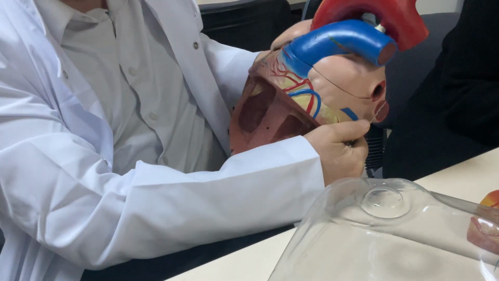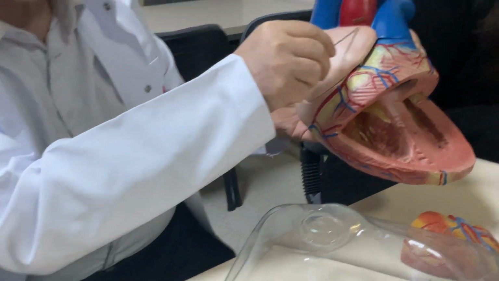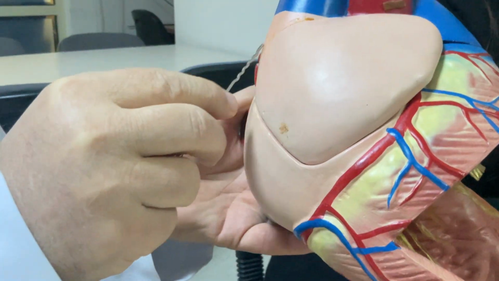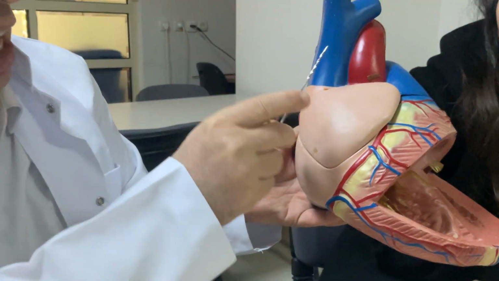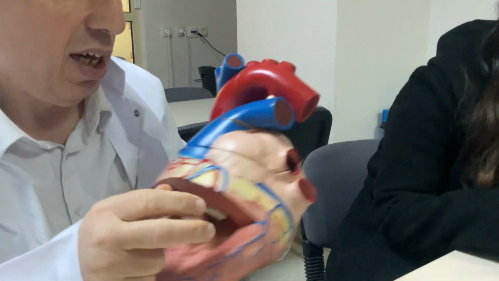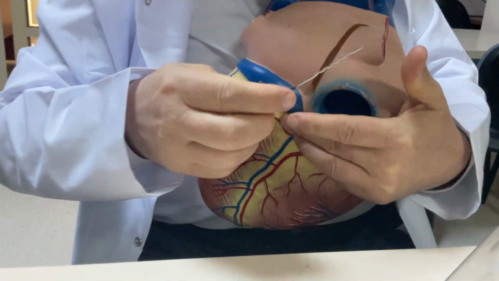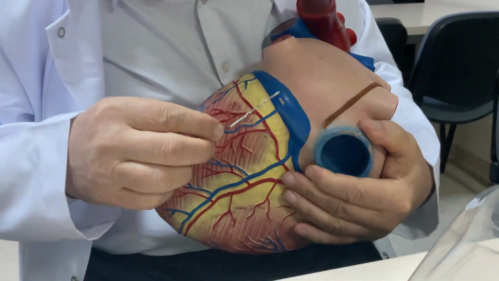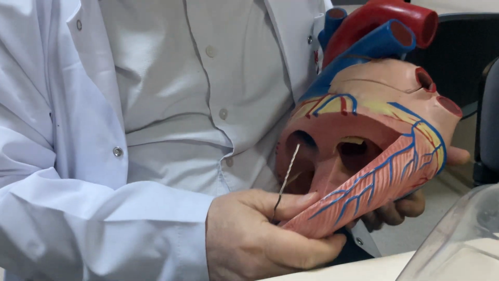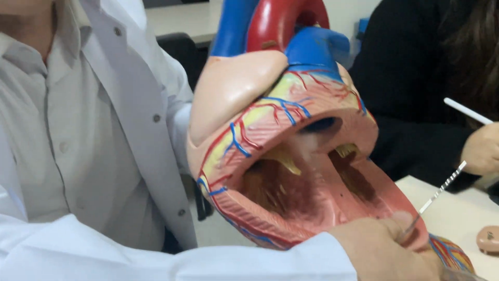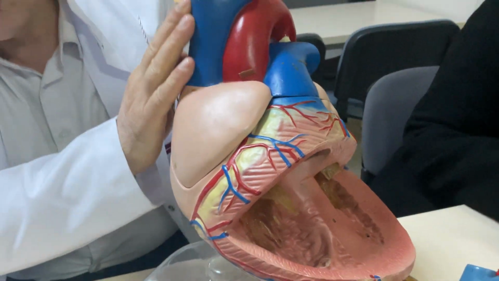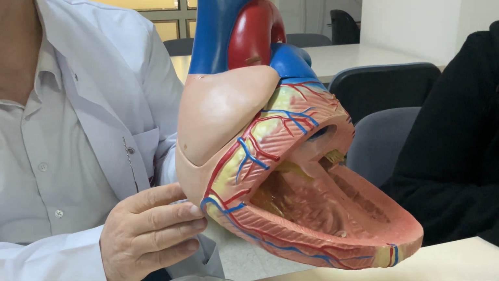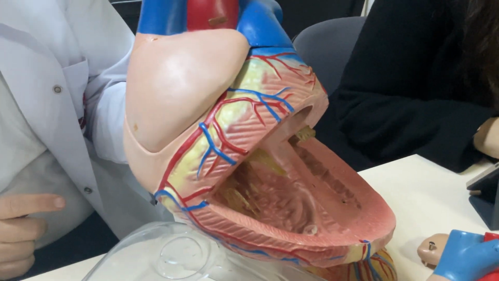Look at the right atrium. Here is the right atrium. The right atrium receives the superior vena cava, inferior vena cava, and this one is the coronary sinus. Now, if you are to determine the right side of the heart, you look at the superior and inferior vena cava. They are always found on the right side of the heart.